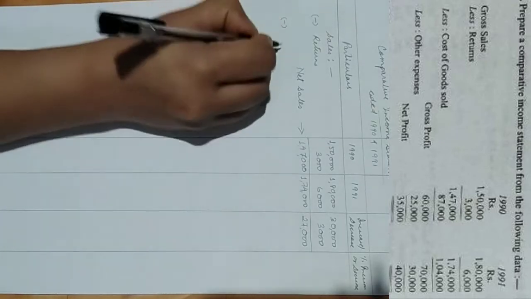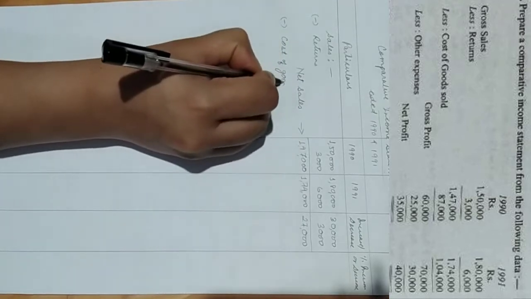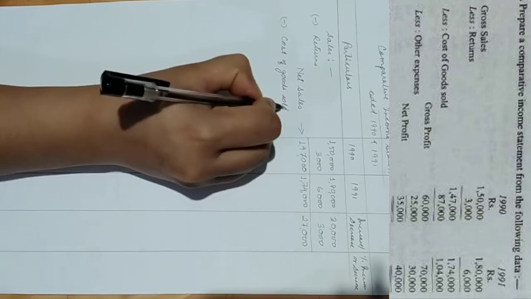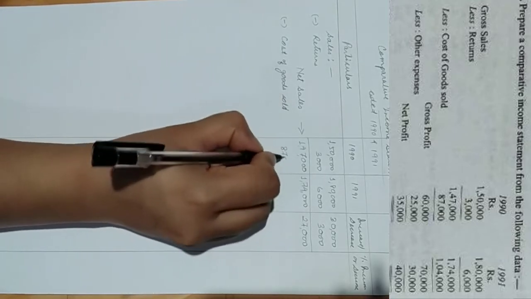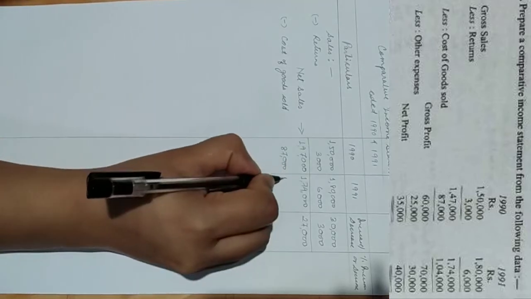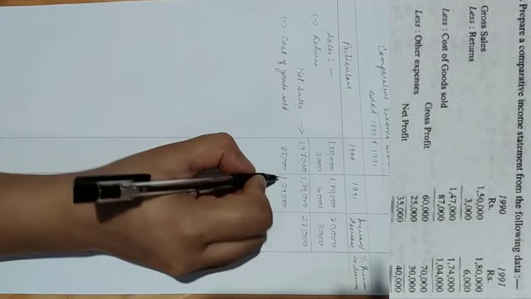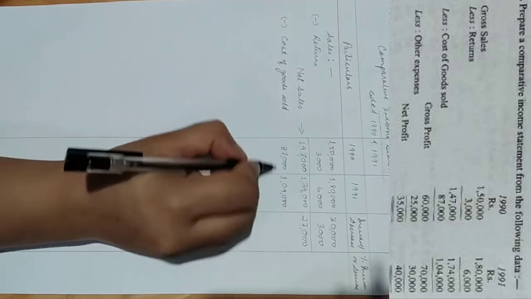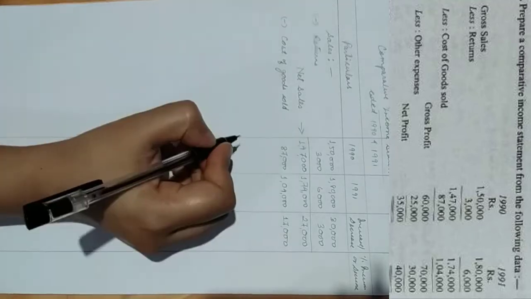Now from this net sales, what we have to subtract is your cost of goods sold. The cost of goods sold is given in your question as 87,000 and 1,04,000. So we compare again whether it is increasing or decreasing. It is increasing by 17,000, right?